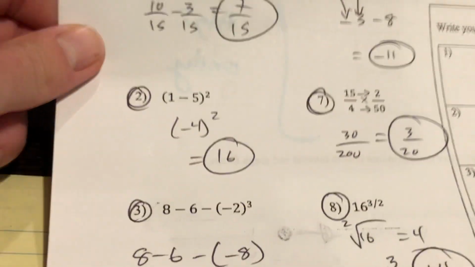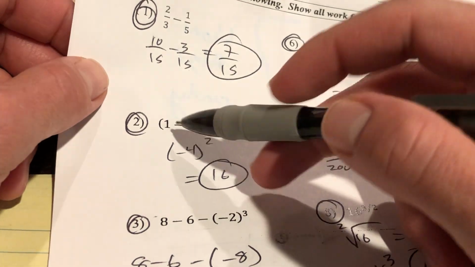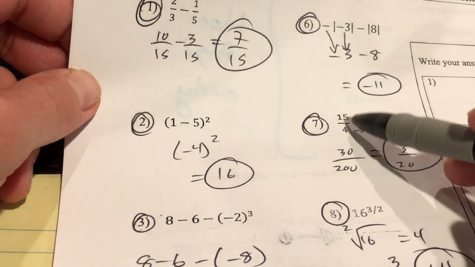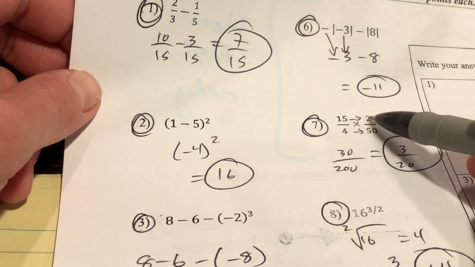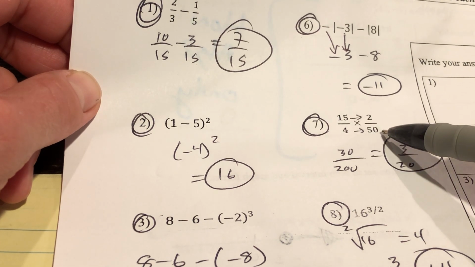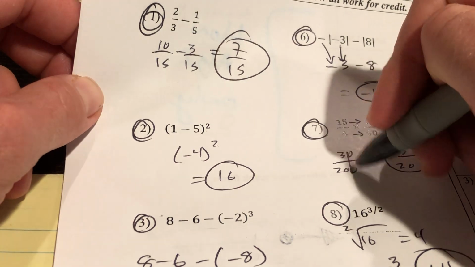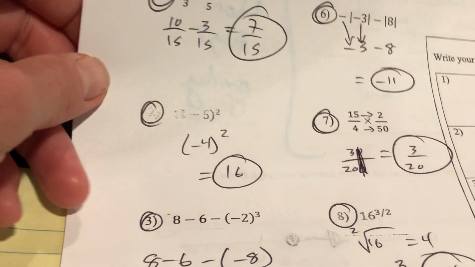Some classes maybe did this. 1 minus 5 is -4, which I square, positive 16. I'm going to multiply straight across here. 15 times 2 is 30. 4 times 50 is 200. Zeros cancel, 3 over 20.